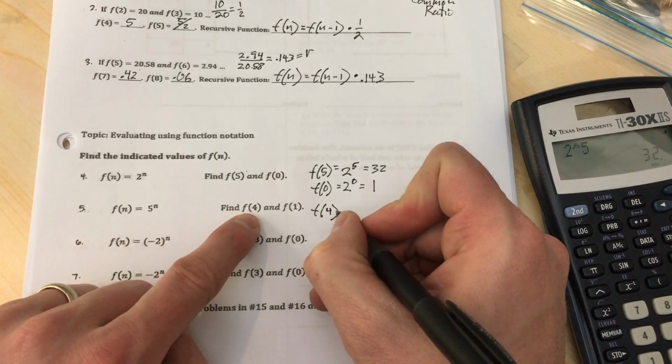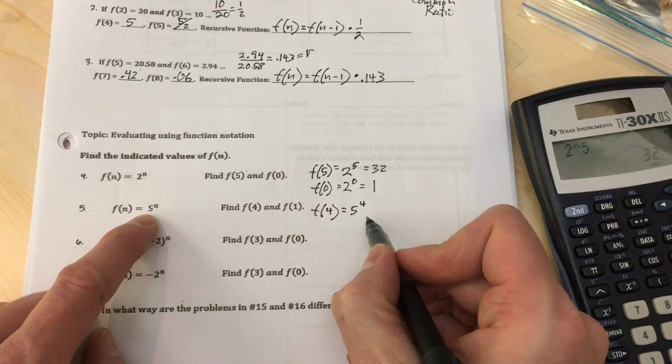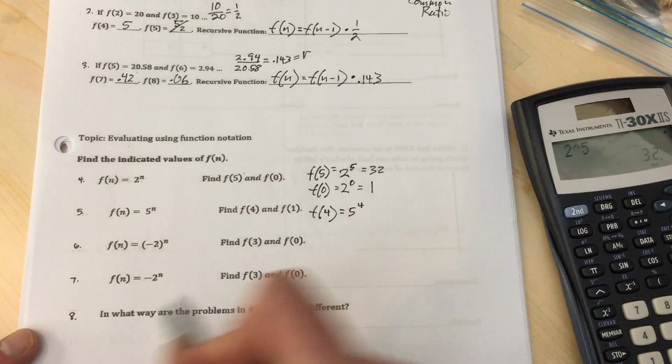Okay, so our next one, we would do f of 4. So I'm looking at f of 4 equals 5 to the 4th, and you would put that on your calculator. Same thing with these, and I want you to answer this question.